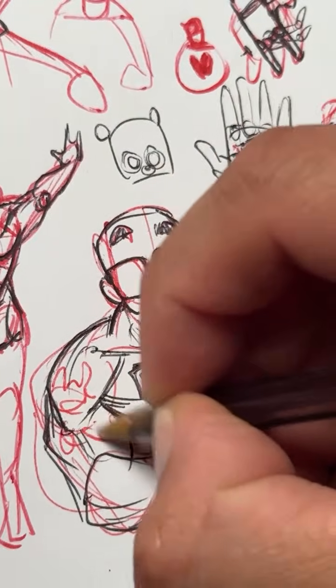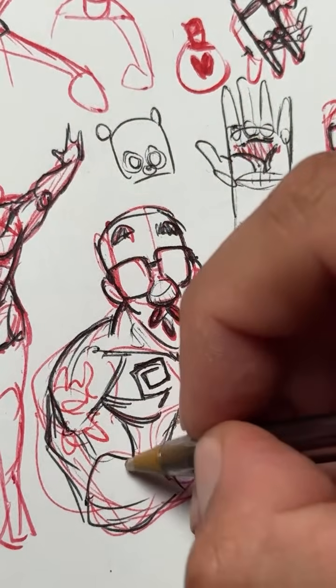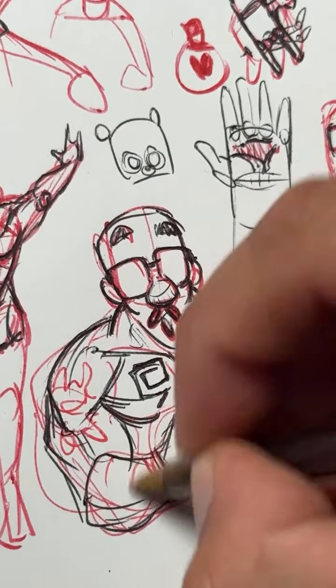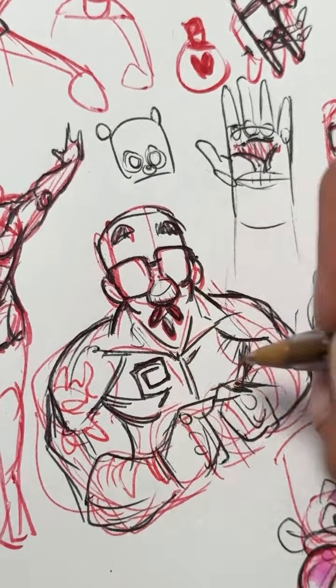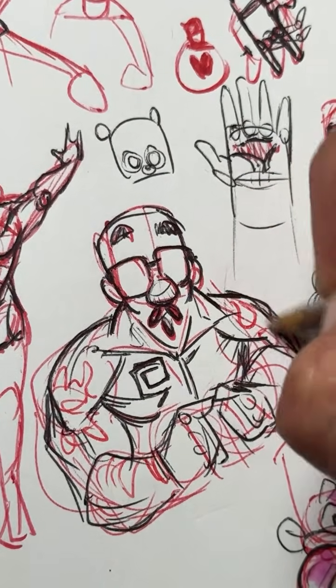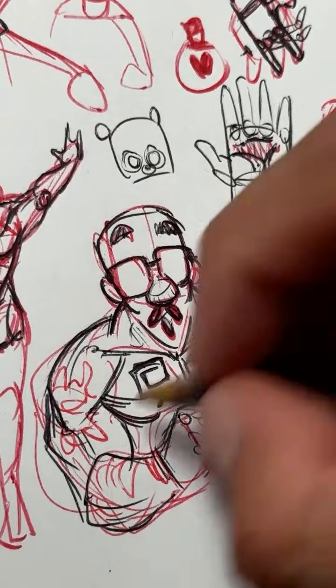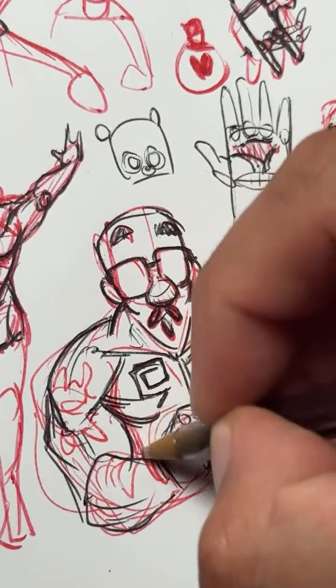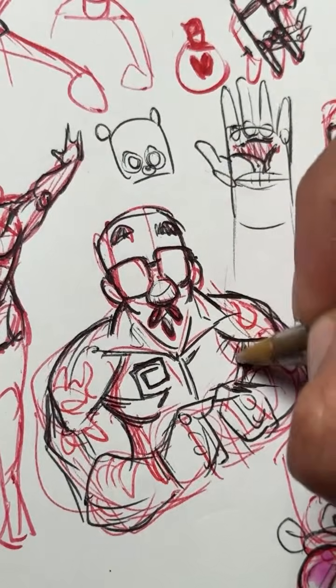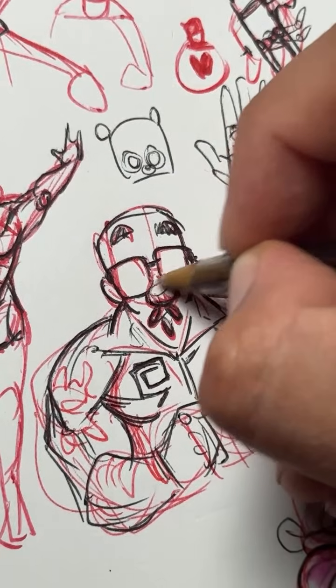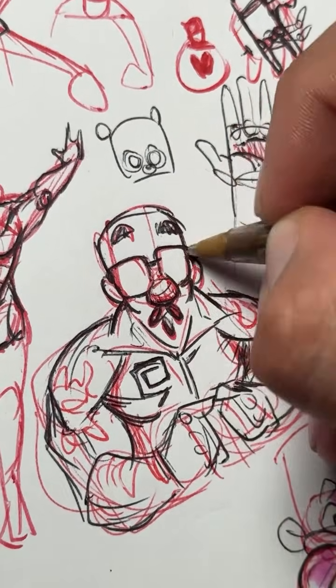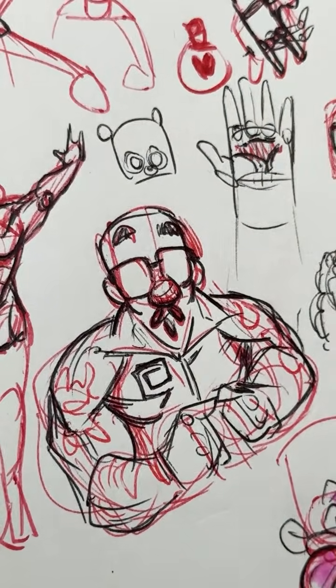And I'm really liking drawing with the red pen though. The red pen and the ballpoint, both the ballpoint pens are really, really cool together. It allows me to sketch with the whole pen aspect, and it's really cool. Plus, it allows me to add contrast real quick.